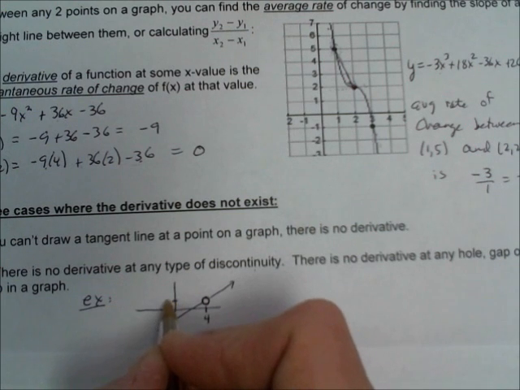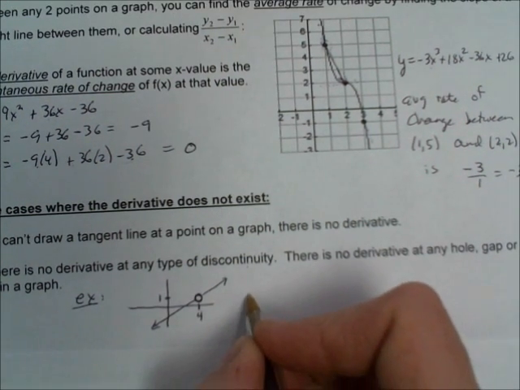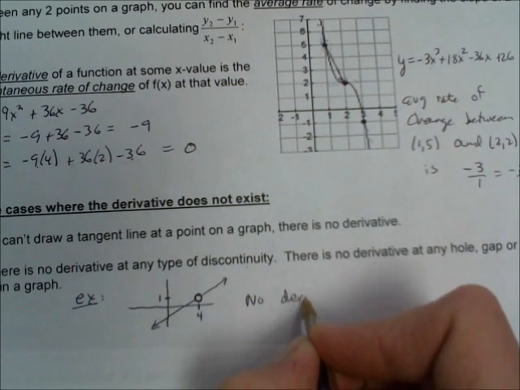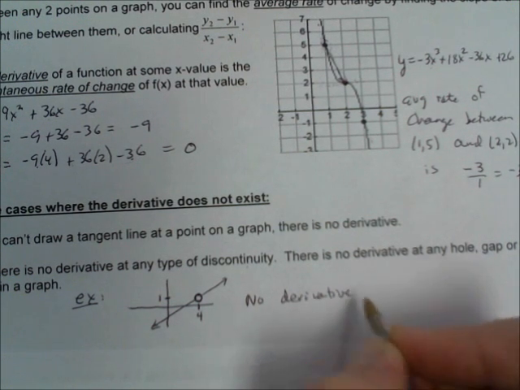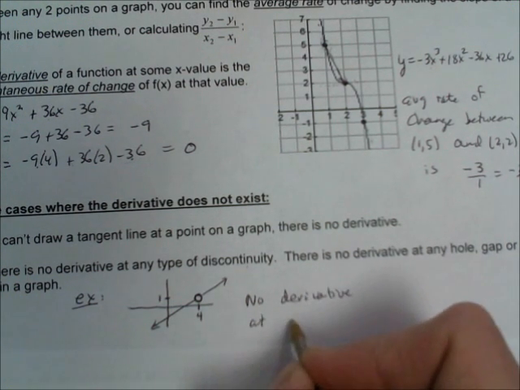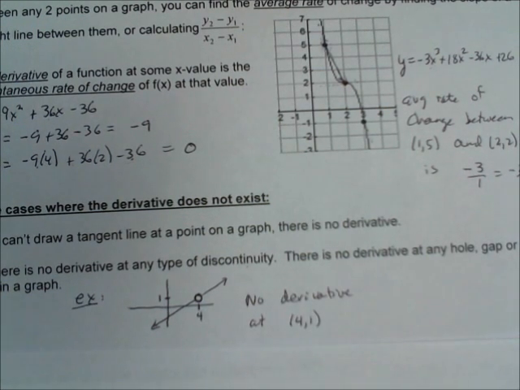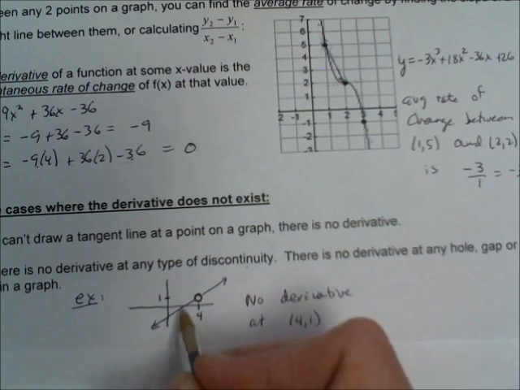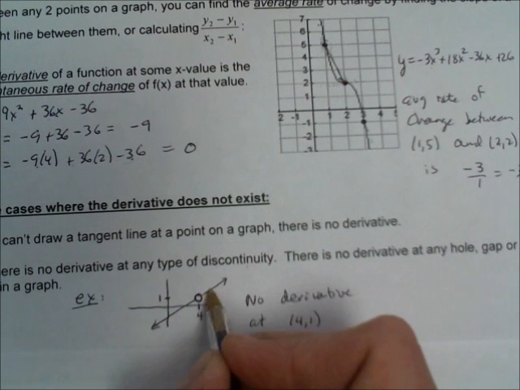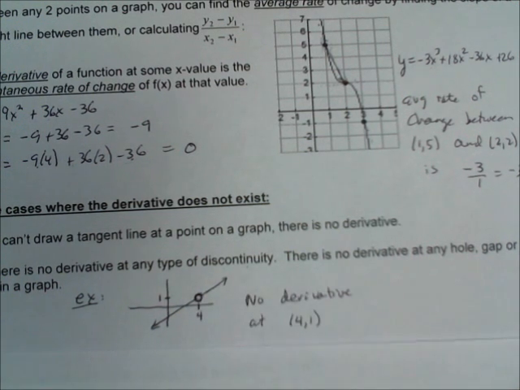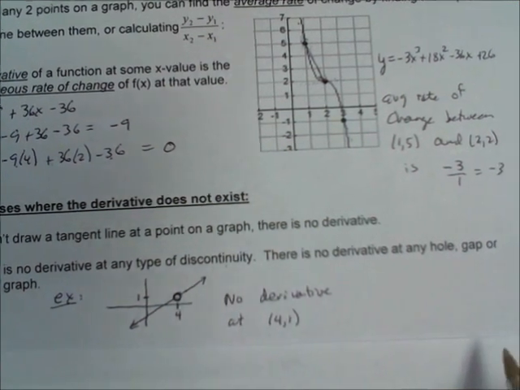Maybe this is a 1 over here. There is no derivative, or the derivative does not exist at the point 4, 1, because there's a hole in this graph. There's a derivative every other place on this graph, but not at that particular point 4, 1.